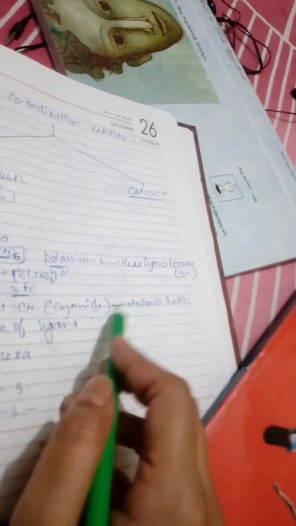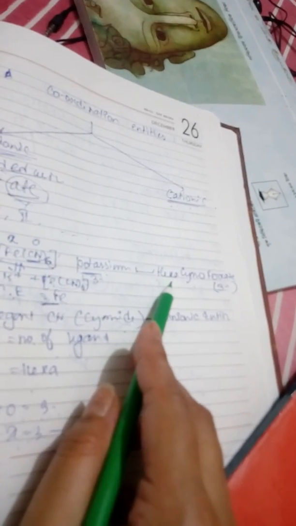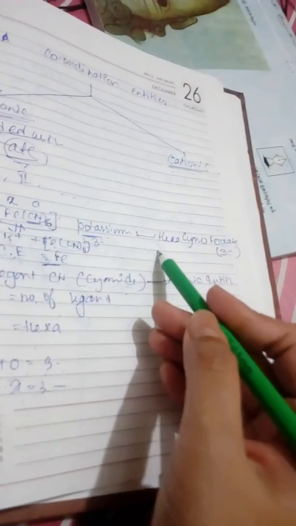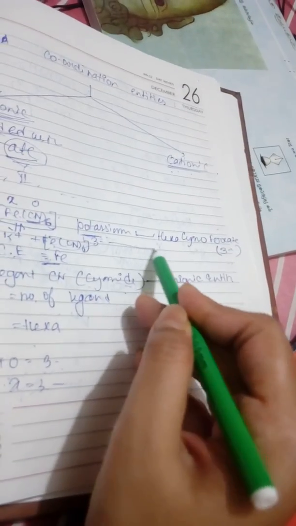In the case of cyano, it will not be cyanido. In the case of cyano, chloro, fluoro, only an O will be added at the end, only an oxygen atom will be added at the end. So our name of the compound is this.